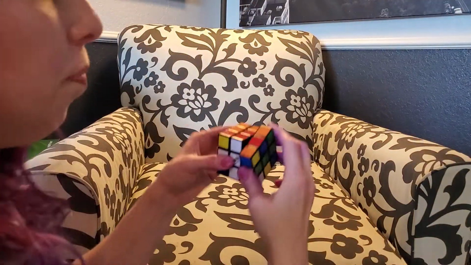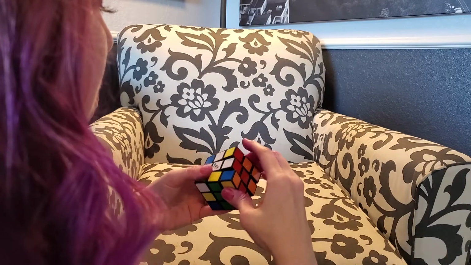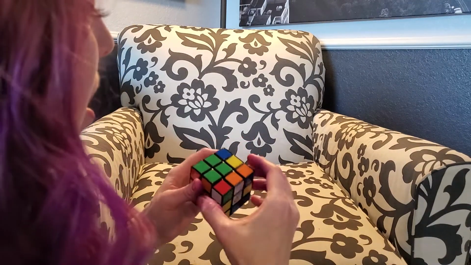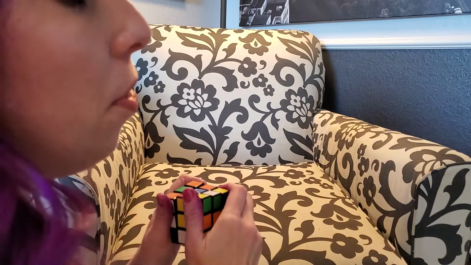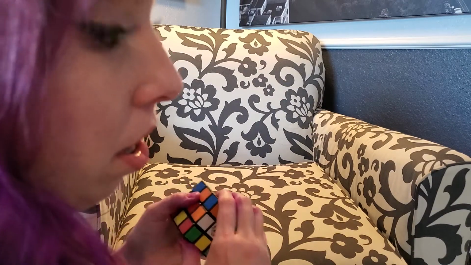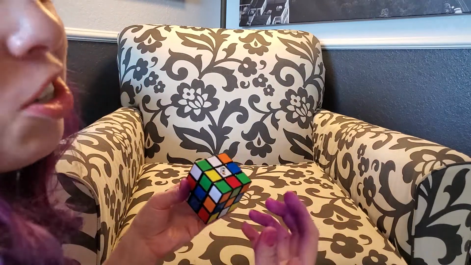Okay, so for these first two steps, the first step is called the daisy, and the second step is called the cross. These steps are not going to use the algorithms. There's not really a trick to them.